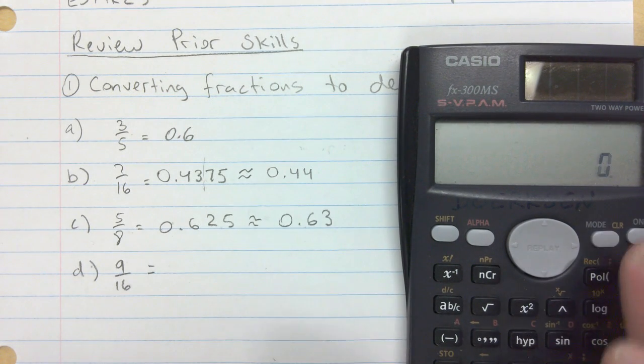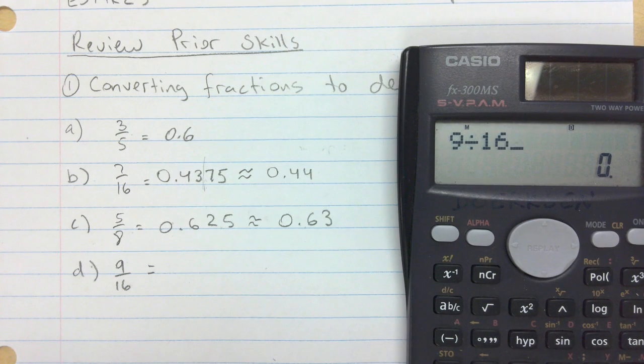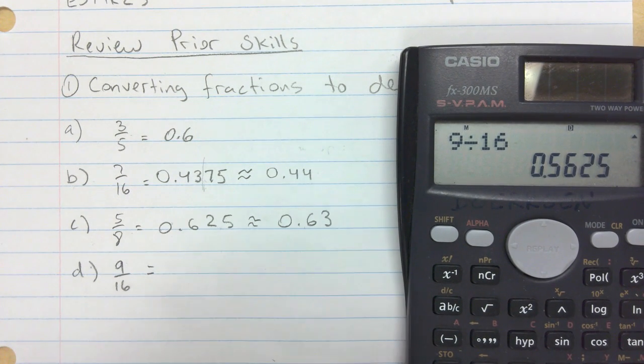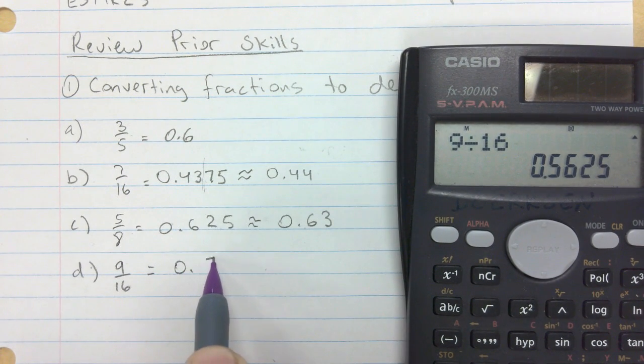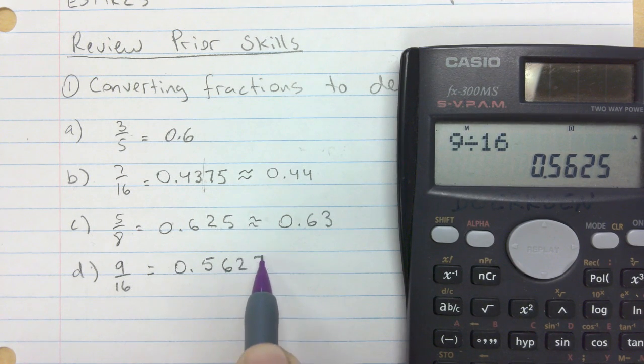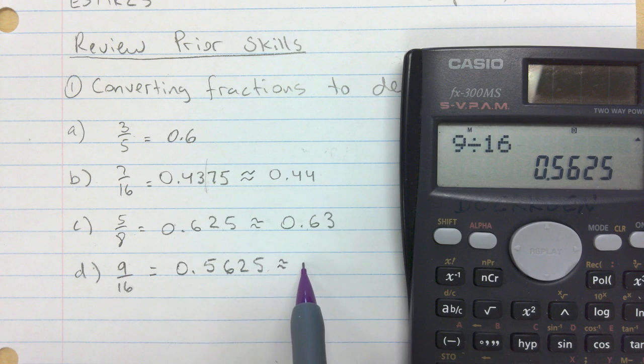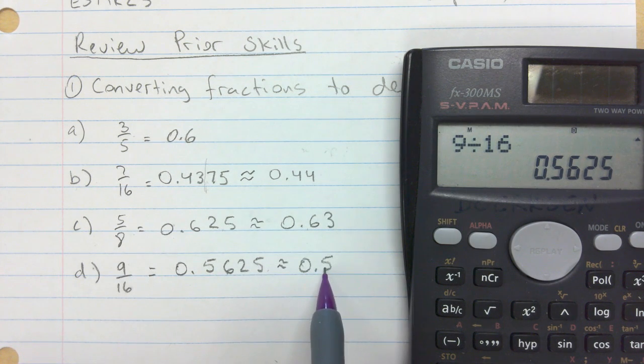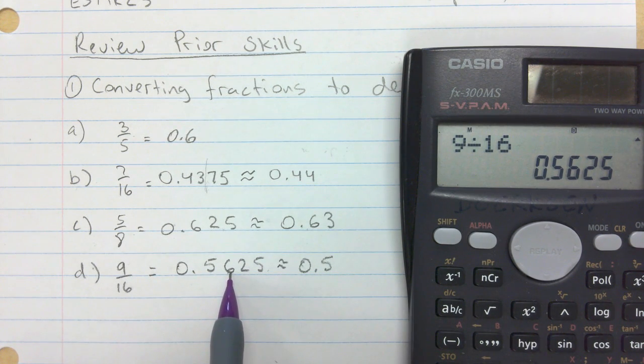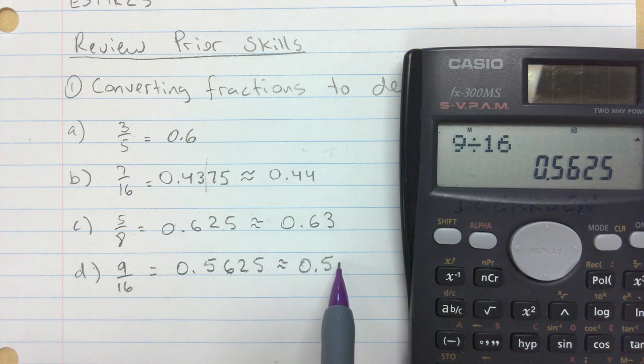What about 9 divided by 16? That would be 0.5625 exactly. And then we say that's approximately 0.5 what? We look to the right of the 6, and that's a 2, which is less than 5, so it stays at 6 like that.